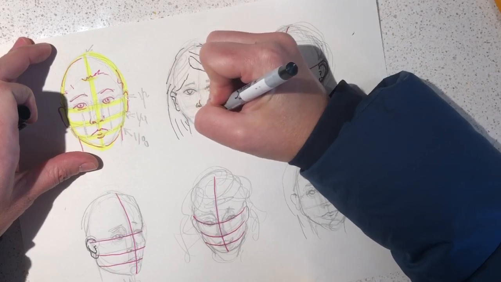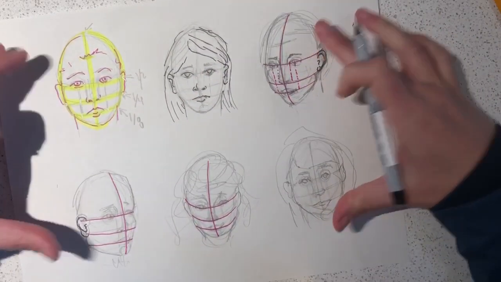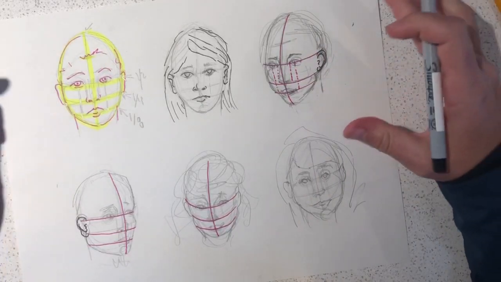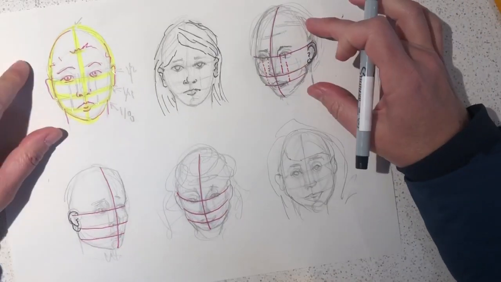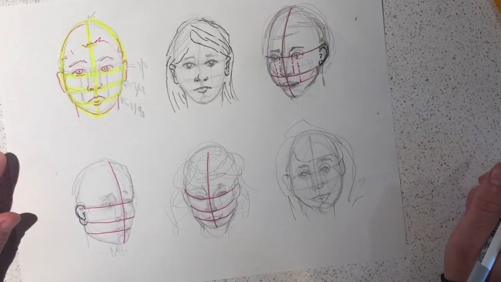So yeah, I'm gonna be re-inking these. I'm gonna speed it up a little bit, and then you can see my final drawing in a few minutes.